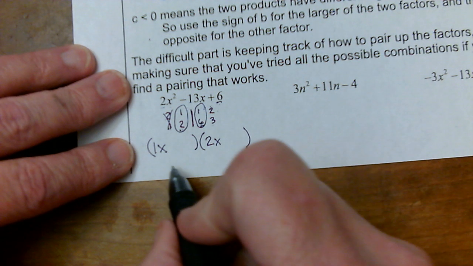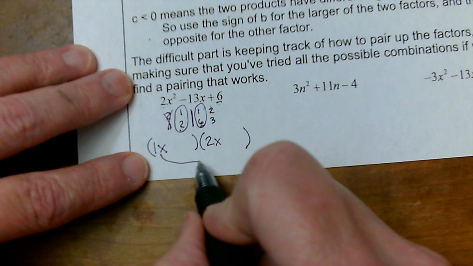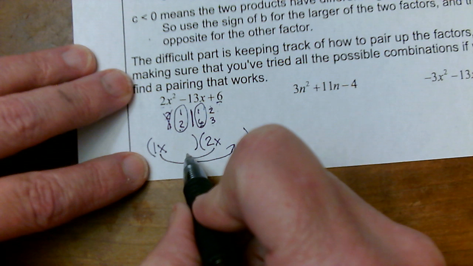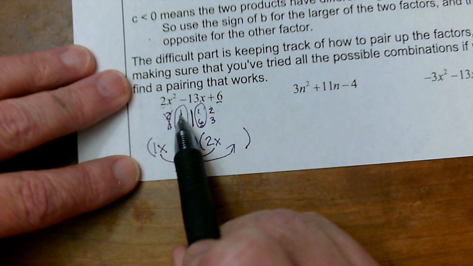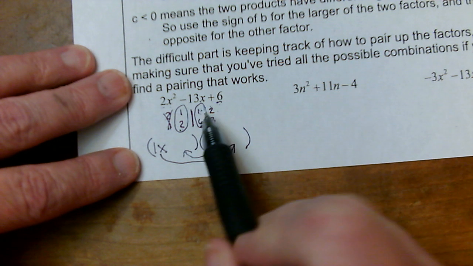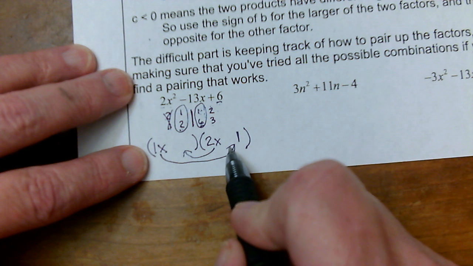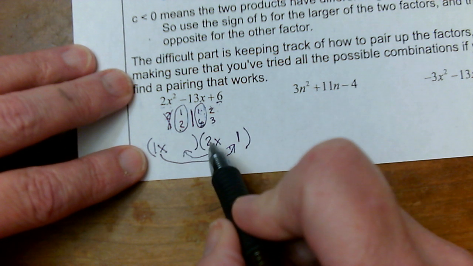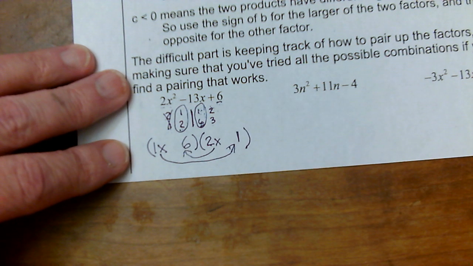Now, when we multiply these out, to get the middle terms, this number would get multiplied by the one that goes over here, and this number would get multiplied by the one that goes over here. When I did these products, I did 1 times 1. So that means this 1 from the right side has to go over here so that it's multiplied by the 1x. And this 6 from the right side, since it was multiplied by the 2, has to go over here at the end of the first parentheses.